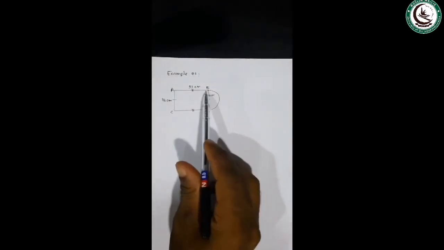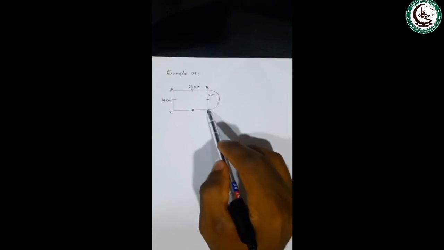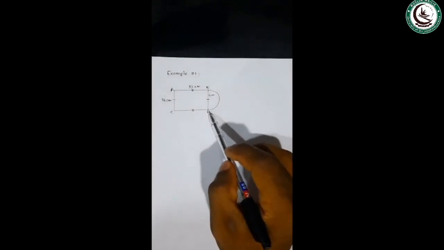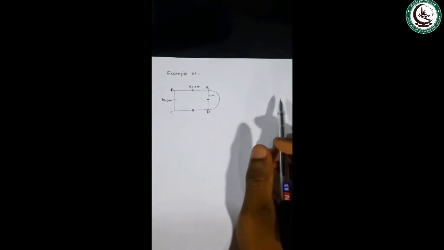Now we'll look into some examples so that you can get more familiar with perimeter and area. So the given question is, the compound figure consists of a rectangle and a semicircle. So we have to find the perimeter and the area of this figure. First of all, this is given as 14 centimeter and this is given as the semicircle. So this should be the diameter. If diameter is 14 centimeter, half of that is the radius, that is 7 centimeter.